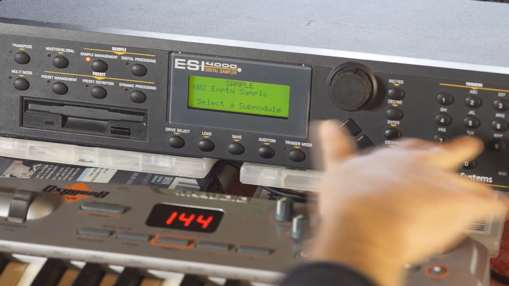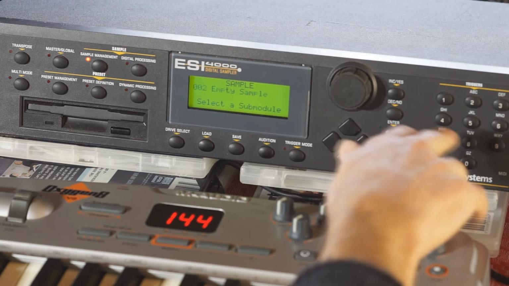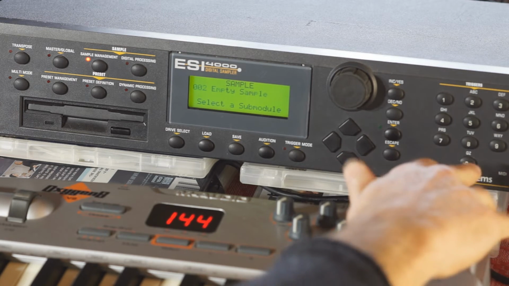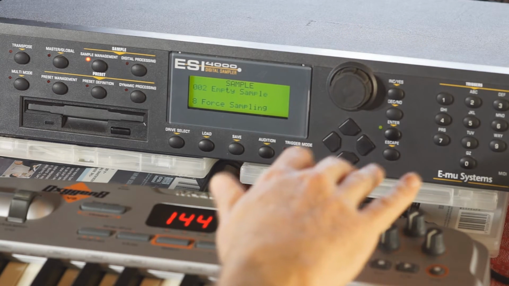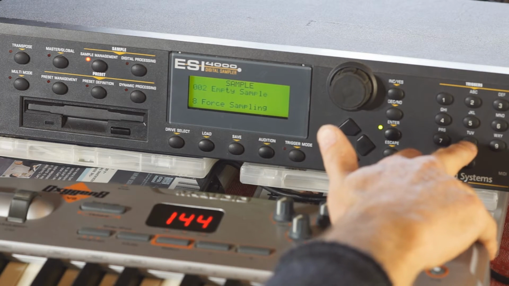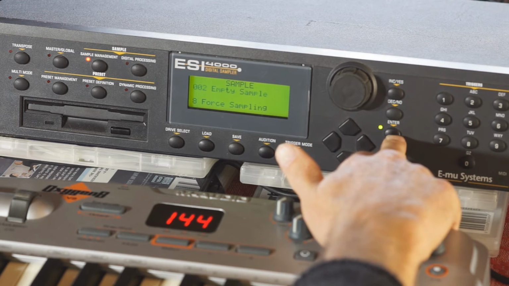Okay, now we're ready, so we can go. Well, I already know that it's set up the way I want it, so we'll use a different way. Module number 8 is called forced sampling. So as soon as you hit enter or number 8 on the keypad, it just starts to sample. So we'll do that.